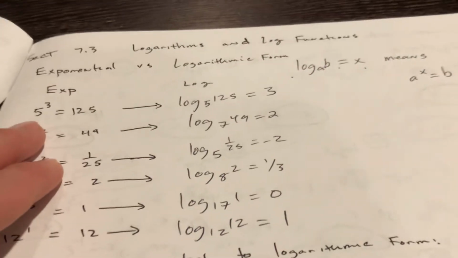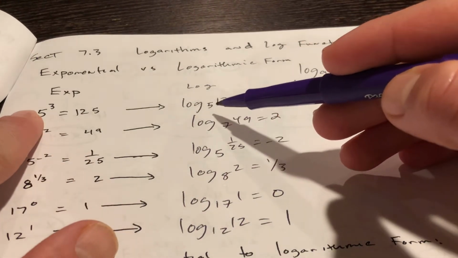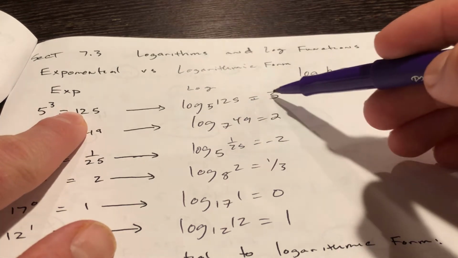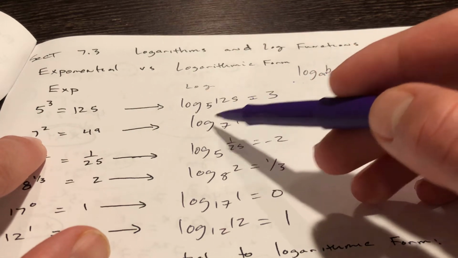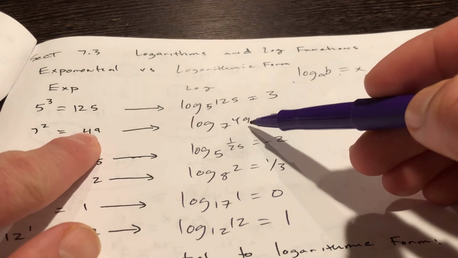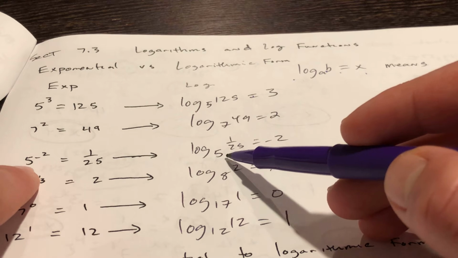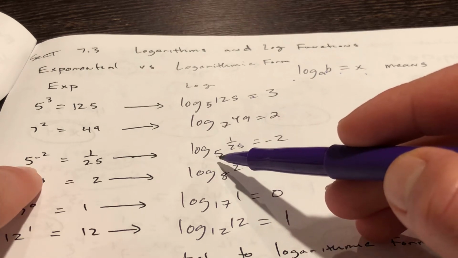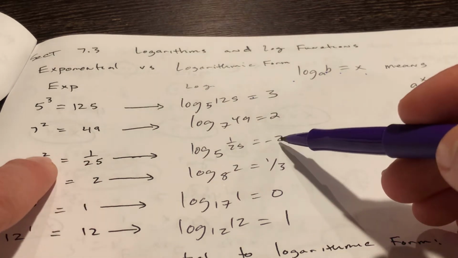So if I have 5 to the third equals 125, it would be log base 5, because 5 is the base, of the answer 125 equals the exponent 3. If I have 7 squared equals 49, I'll have log base 7 of the answer 49 equals the exponent 2. If I have 5 to the negative second equals 1 over 25, it is going to be log base 5 of the answer 1 over 25 equals negative 2.